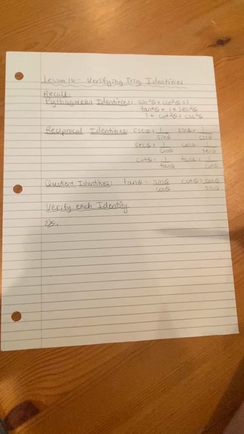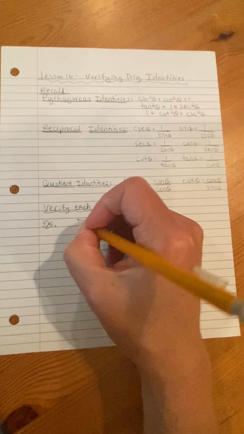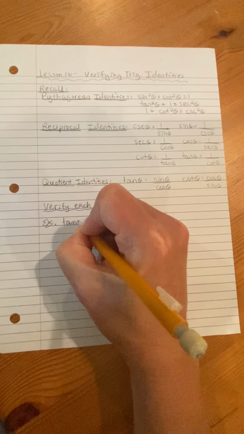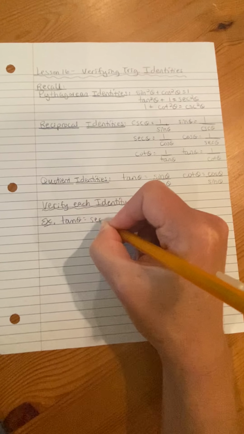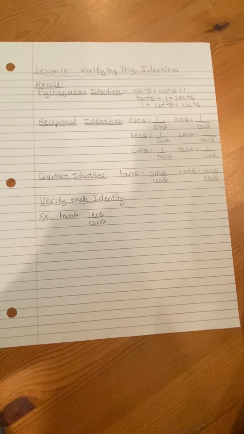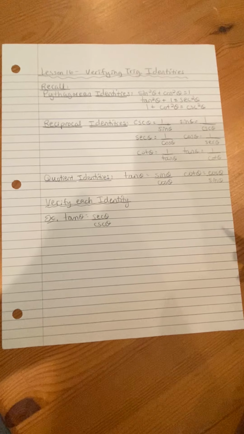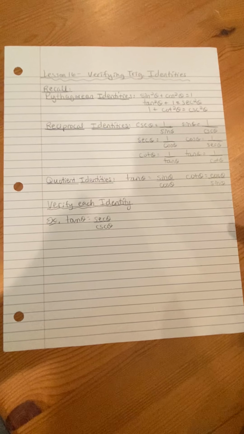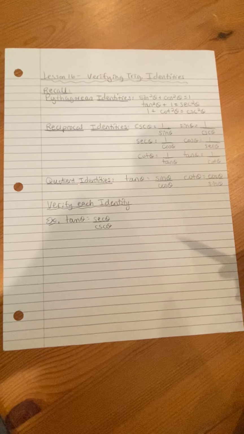All right, so let me show you what our first example is so that you have an idea of what an identity looks like, and then I'll explain to you what the process looks like. So we've got tan theta is equal to secant theta over cosecant theta. Okay, so that is our first identity. So this looks like an equation, but we're not going to treat it like an equation, meaning that what we typically do with equations is we solve them, but notice that's not the directions. It doesn't say solve the equation. There is such a thing as solving trig equations, but right now we're not doing it.